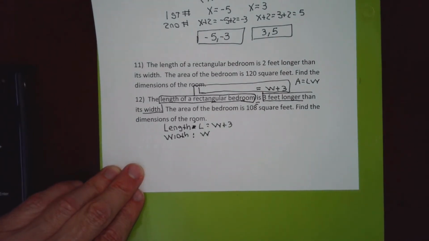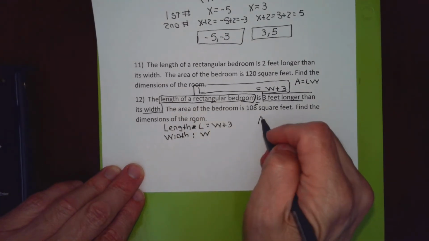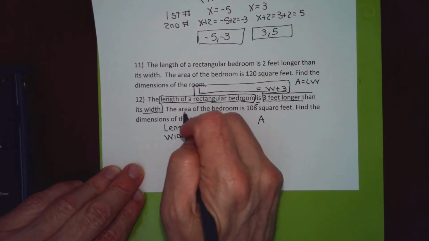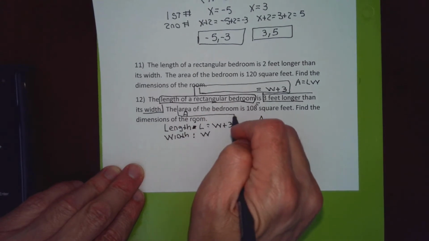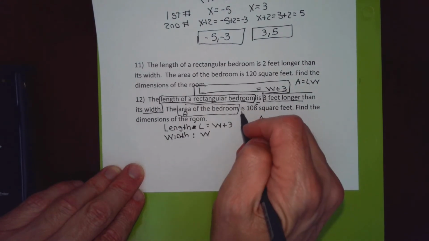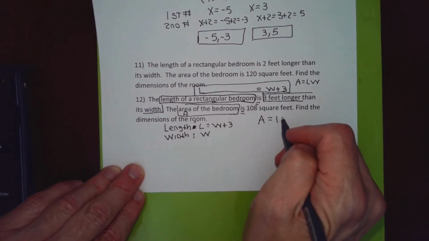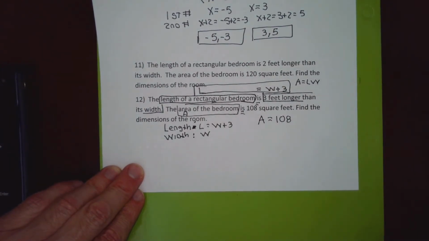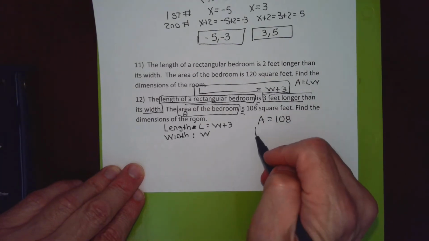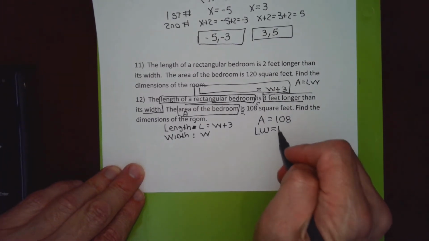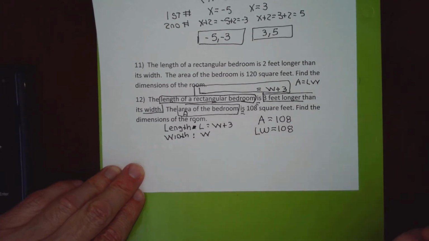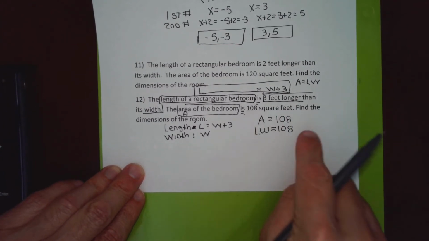That's the meat sentence. The second sentence says the area of the bedroom. Area stands for A. So this whole part right here is going to be A. Is going to be equals. And it equals 108. Then it says find the dimensions. I need to find the length and the width. This problem, I can't accept negative answers because dimensions of bedrooms can only have positive lengths and positive widths. I know that the formula for the area of a rectangle is length times width generically. So generically, if I don't know anything about the bedroom, its length times width is 108 feet.